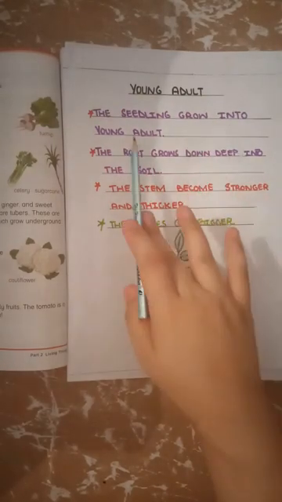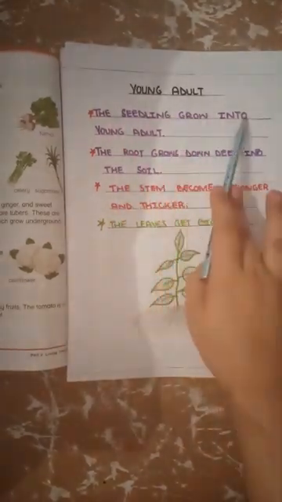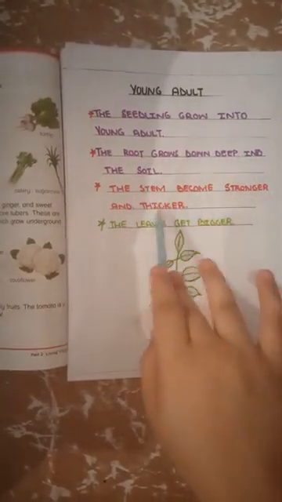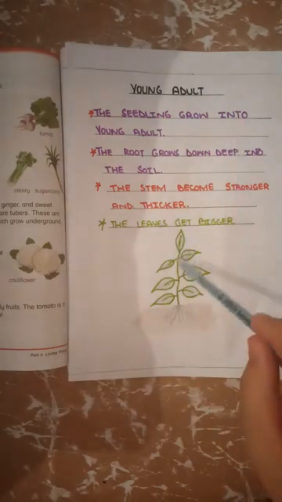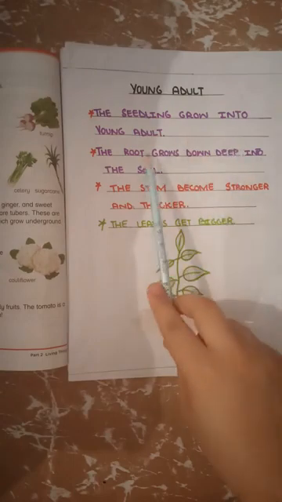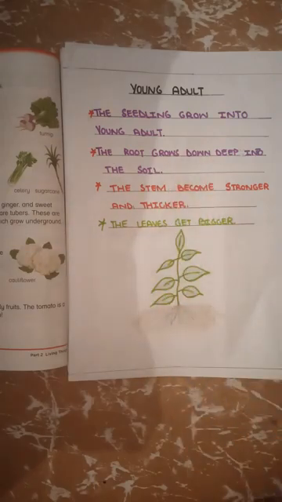Young adult. This is the fourth step of the life cycle of a plant. Now the seedling grows into a young adult. The root grows deep into the soil. The stem becomes stronger and thicker. The leaves get bigger. The seedling is an immature plant with a little shoot and tiny roots. Now this seedling becomes a young adult plant, and the roots grow deep into the soil to suck more water and nutrients. The stems become stronger and thicker and the leaves get bigger. What is the function of the leaves? The leaves make food for the plant and the stem gives support or strength to the plant.